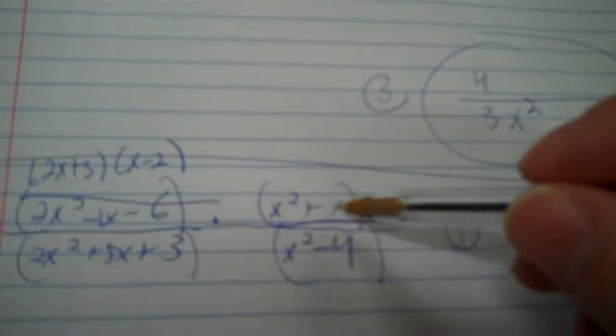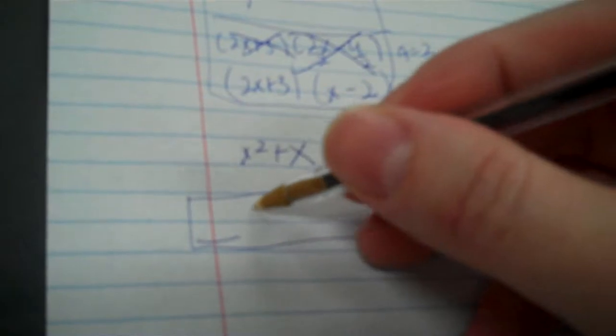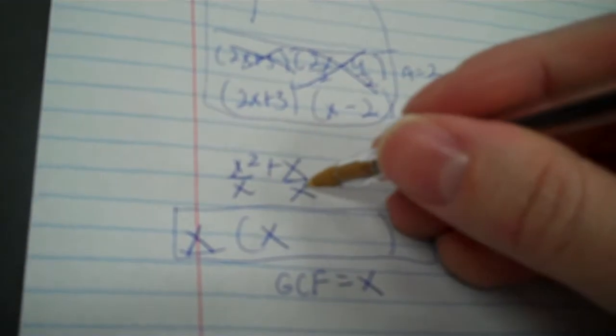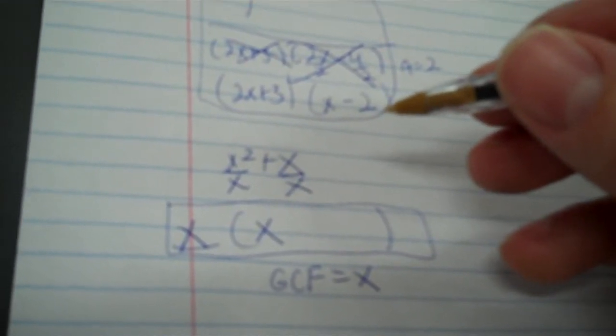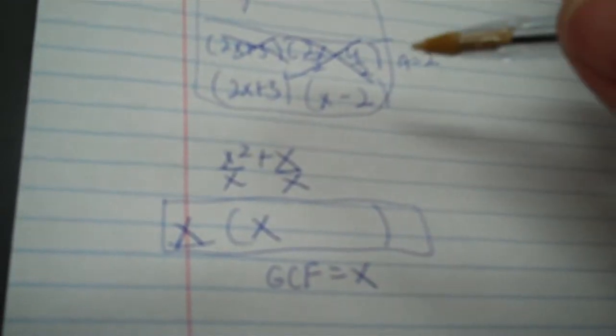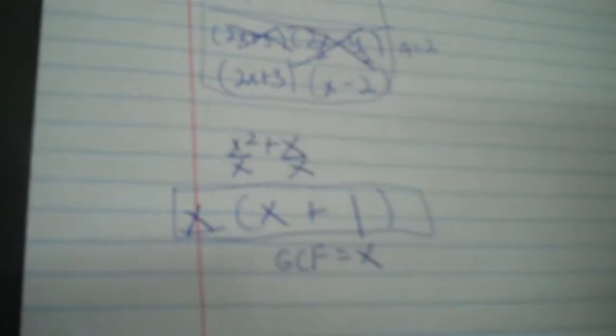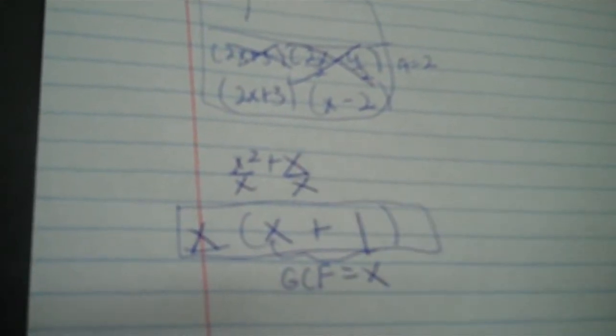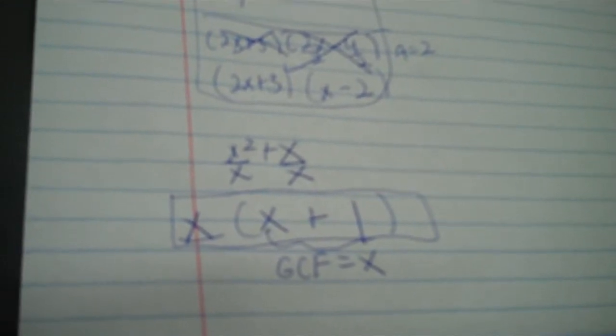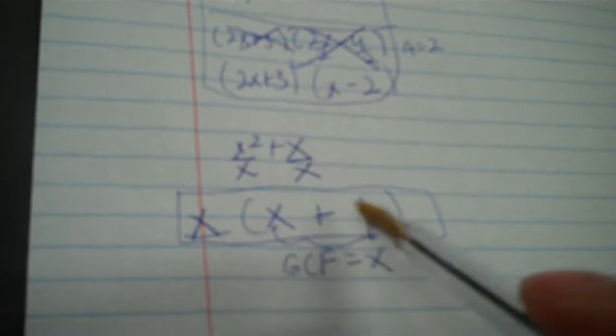Okay, now the other one, x to the second plus x. This has a GCF, okay? The GCF would be x. So I factor x out. Now x squared divided by x is x. X divided by x, I know you think, oh, that cancels. Yeah, but you got to put something, okay? So it would be plus 1. And x plus 1 is not a difference of perfect squares, so that's what I have. X plus 1.